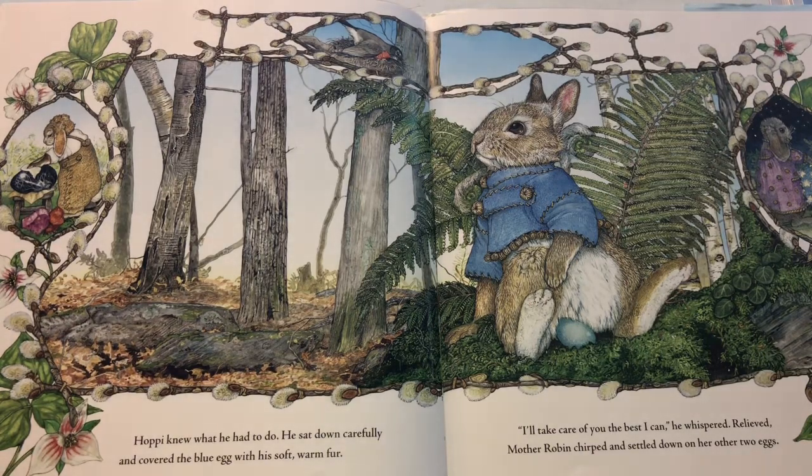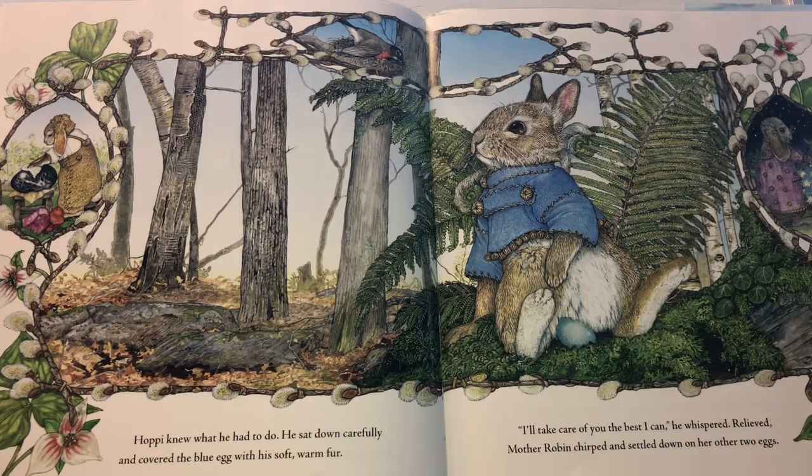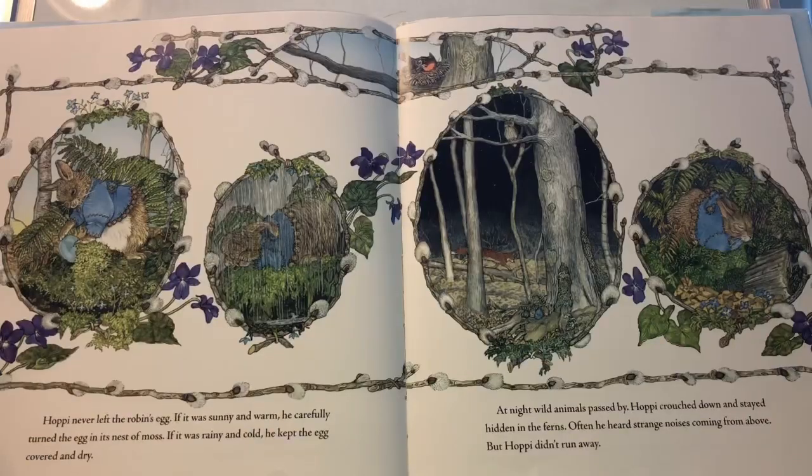He sat down carefully and covered the blue egg with his soft, warm fur. "I'll take care of you the best I can," he whispered. Relieved, Mother Robin chirped and settled down on her other two eggs. Hoppy never left that robin's egg.